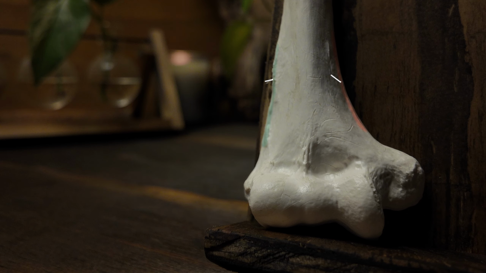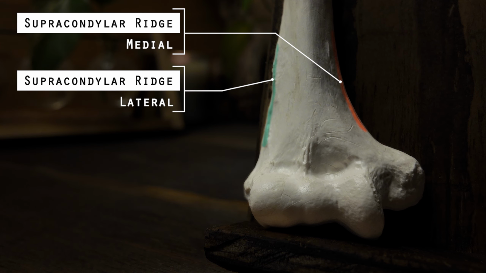Moving down the shaft, we have two ridges on the sides of the humerus called the supracondylar ridges. There's a lateral supracondylar ridge and medial supracondylar ridge. Remember that lateral is away from the midline of the body and medial is closest to the midline of the body.